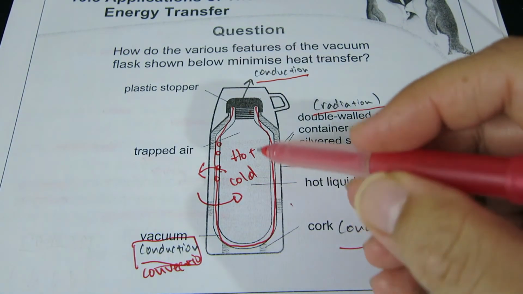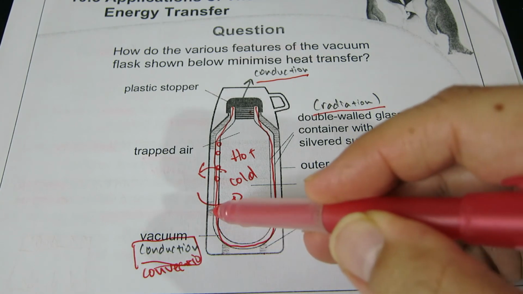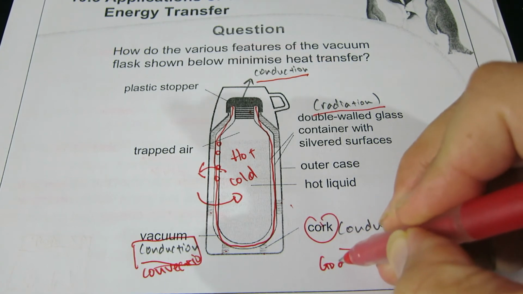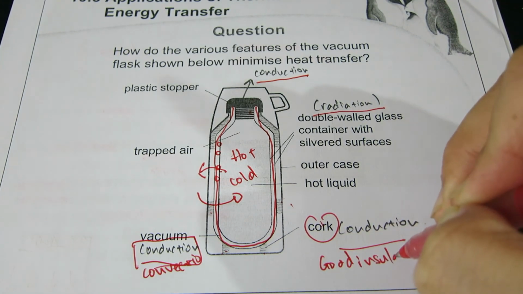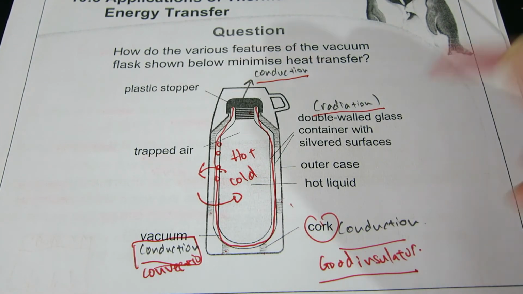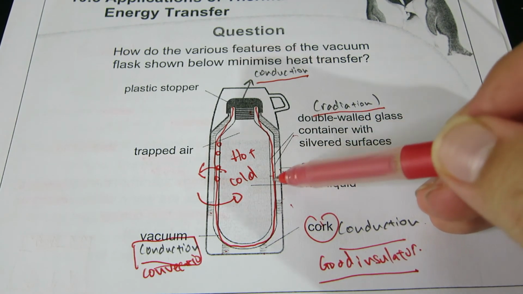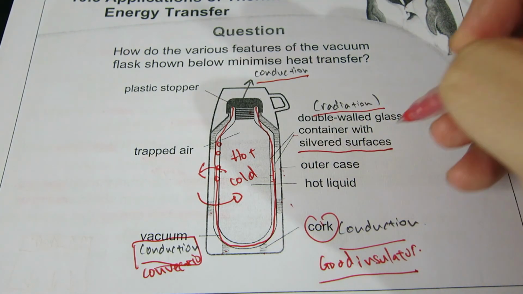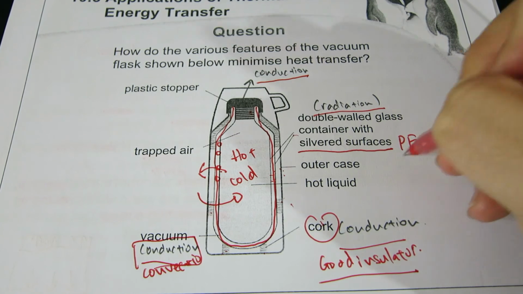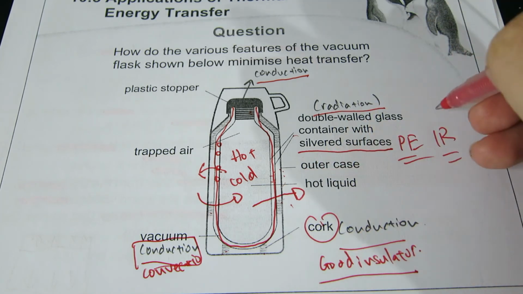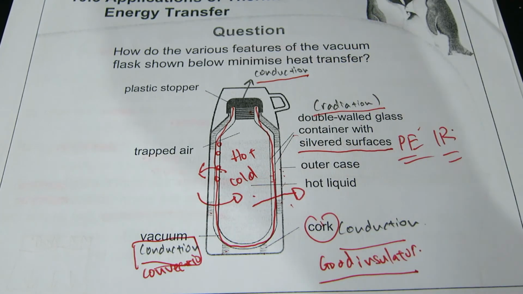Of course, you need to have spaces to hold up the flask itself in the container, so that's why we use cork. Cork is a good insulator because it has a lot of trapped air inside, and air is a good insulator of thermal energy. The silver surfaces of the vacuum flask also prevent thermal energy transfer, because shiny silver surfaces are poor emitters of infrared radiation. Therefore, thermal energy from the inside cannot go out, so it will remain hot. Alright, one last example.